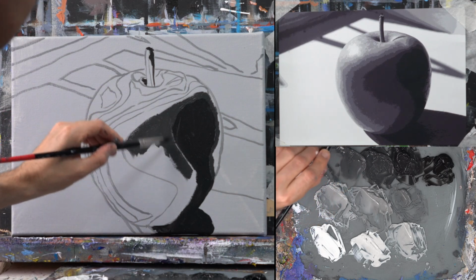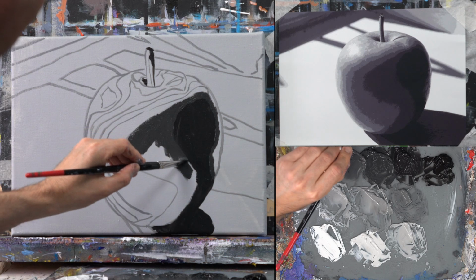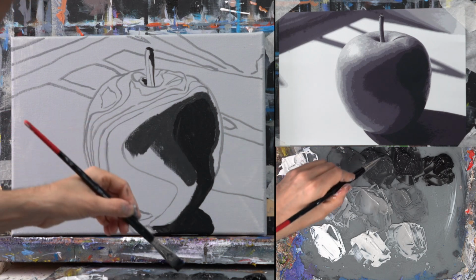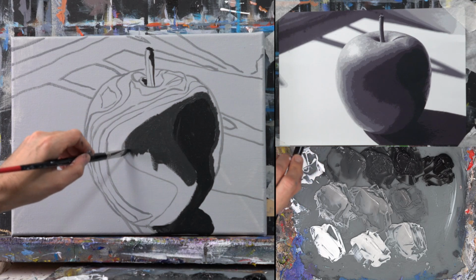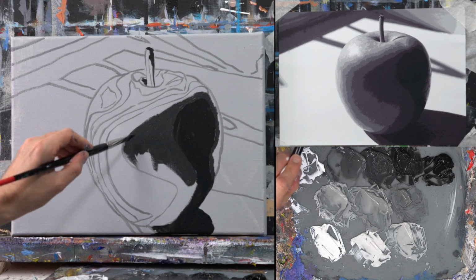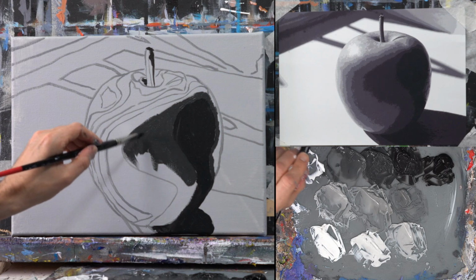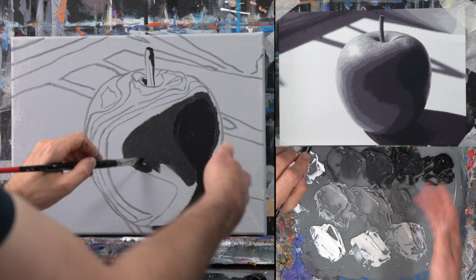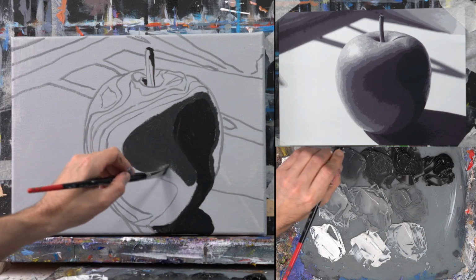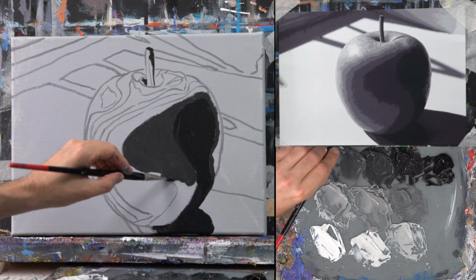And do you already see how much fun painting is when you've premixed the tonal values? It's really more fun than when you would start painting and you have to adjust the tonal values on your palette all the time.